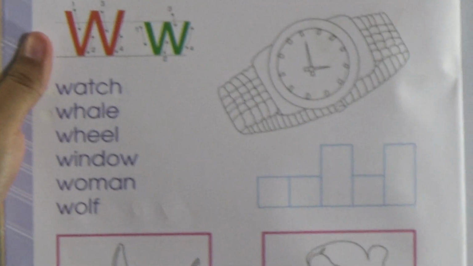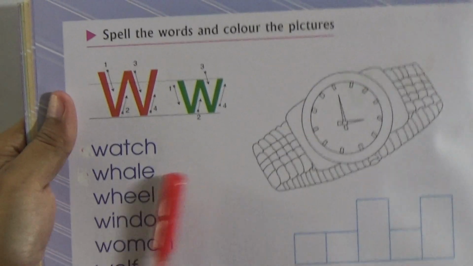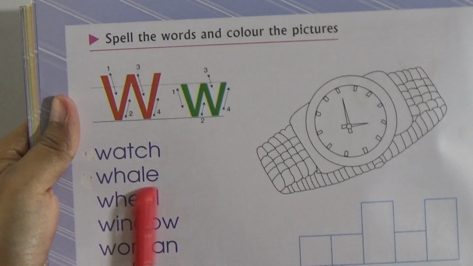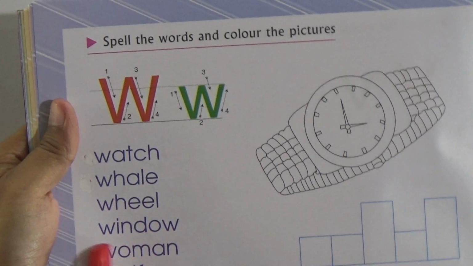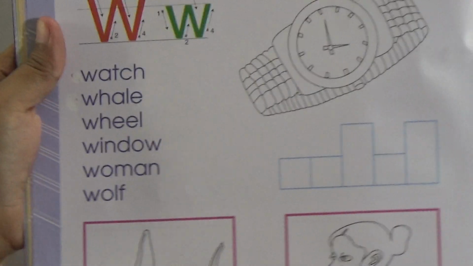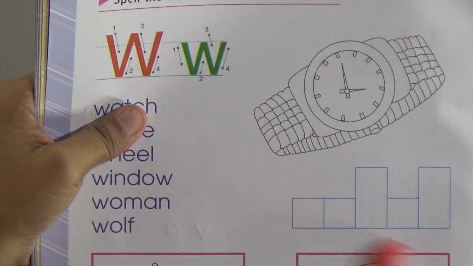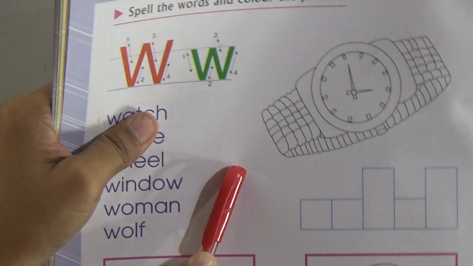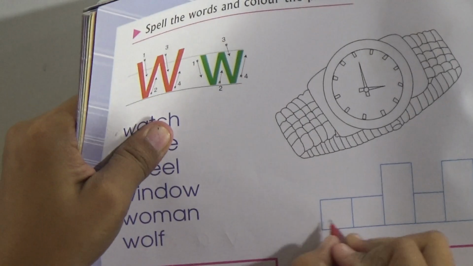Now page number 26. W. So just look, there are some words that start with W. W for watch, W for well, wheel, W for window, woman, wolf. So just look at the picture. What is this? This is the picture of a watch.